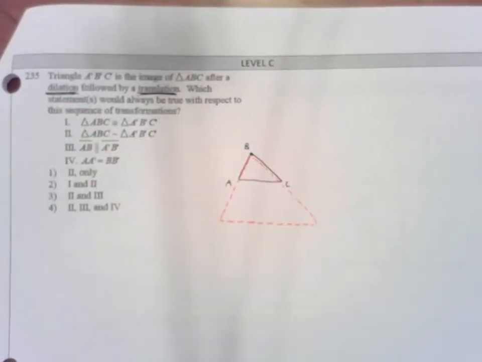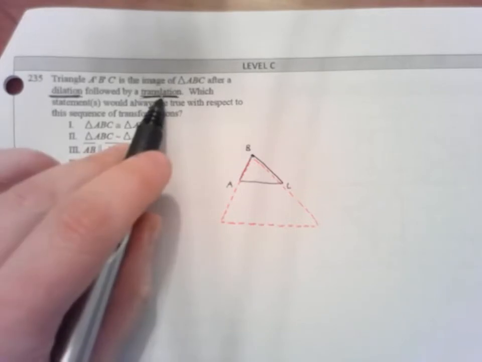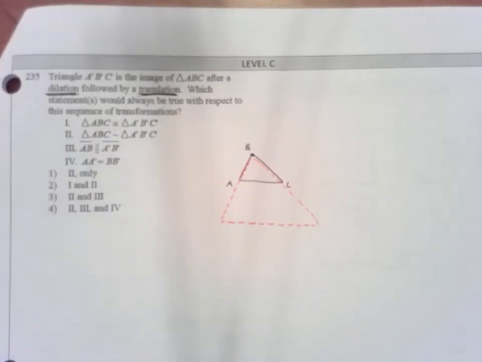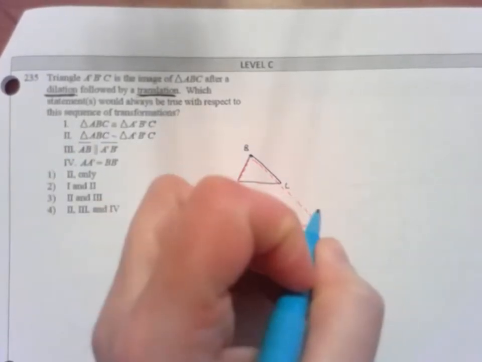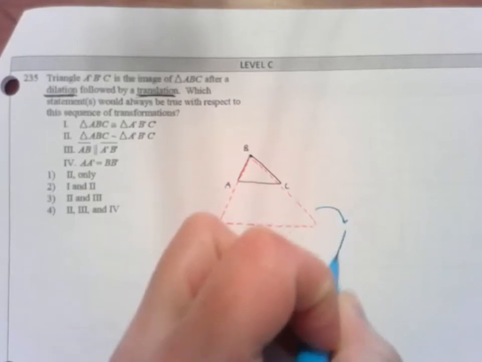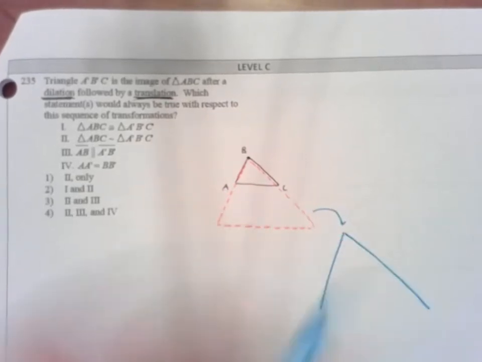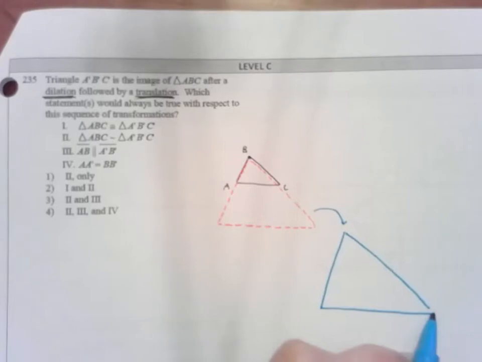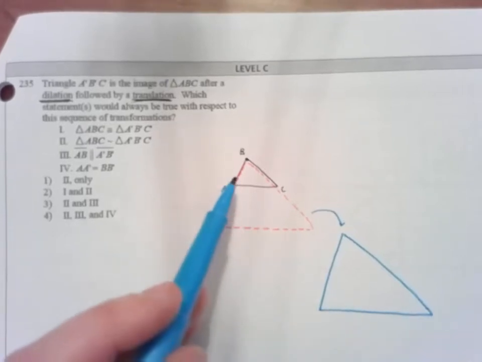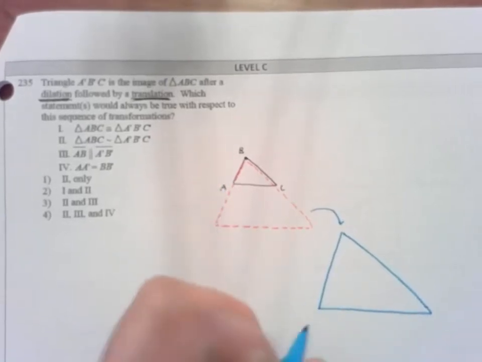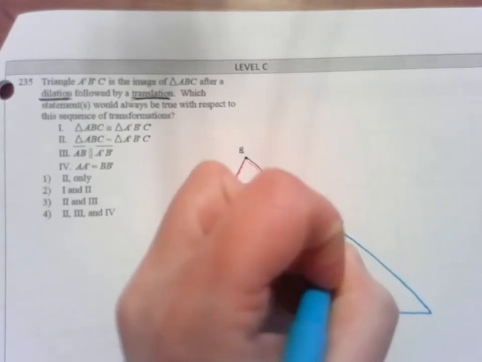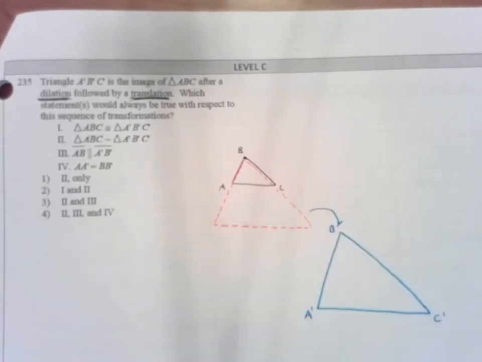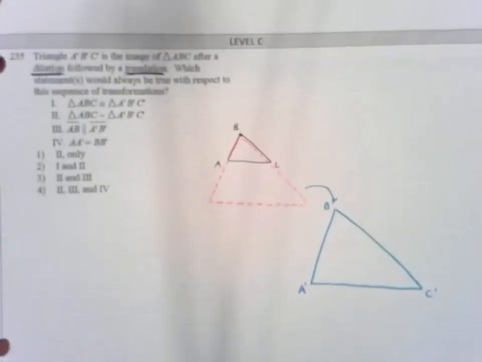And then, after I do this dilation, I'm going to translate this figure that I have in red. So let's say I translate it to the right and down. My image will ultimately look the same shape as the original, but the size will be different. So this is A prime, B prime, and C prime. Let's use this diagram to answer the question given the options listed.